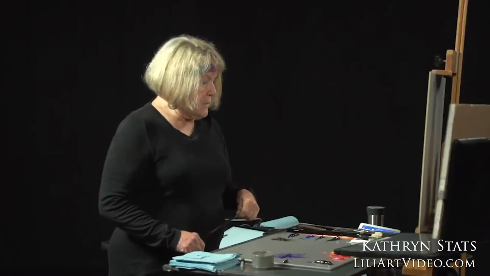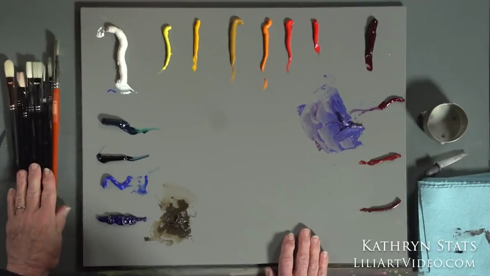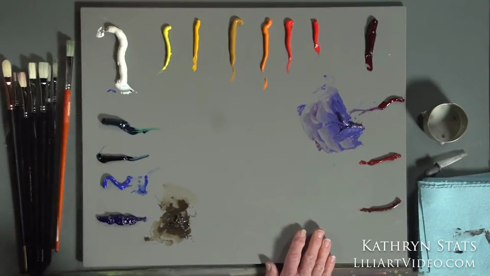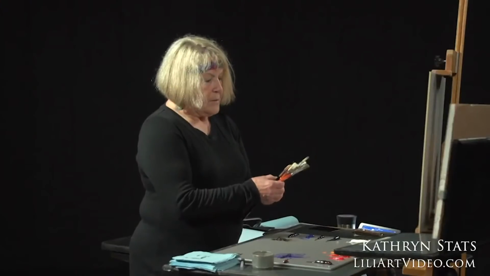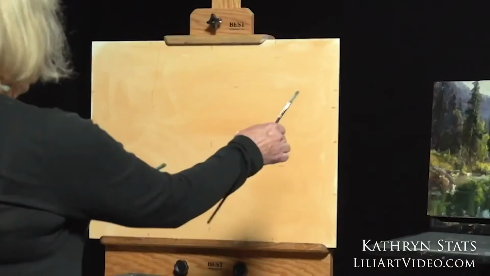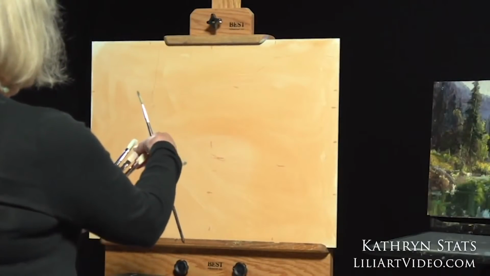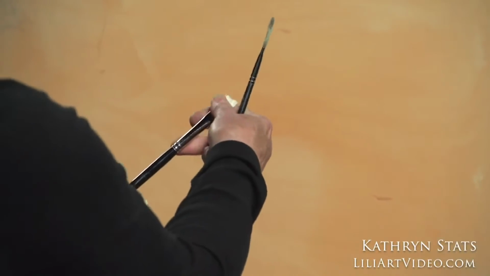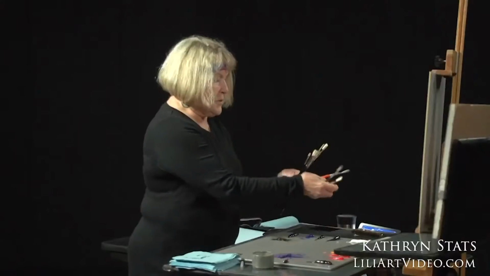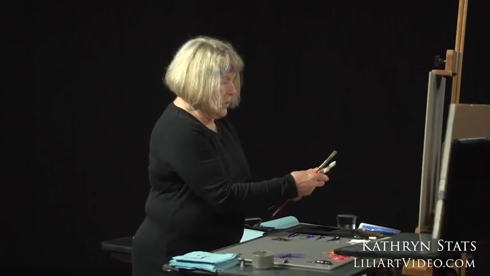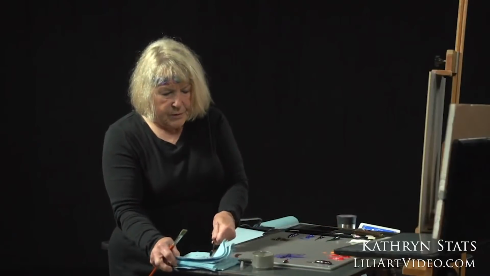So let's get started. Brushes, I pretty much use, I like flats, bristle flats, but I'm using everything. These long Egberts are kind of fun. I'm looking for just a good, these are synthetic, that don't curl, they're pretty good, and bristle flats, that's pretty much the deal. But I'm trying to learn more tricks as I go.